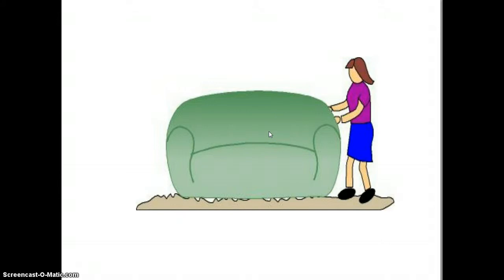And you push on the sofa, but it doesn't move. Unless you believe that Newton's second law is invalid, then you have to assume that there's some other force acting on the sofa that is counteracting the application of the pushing force.